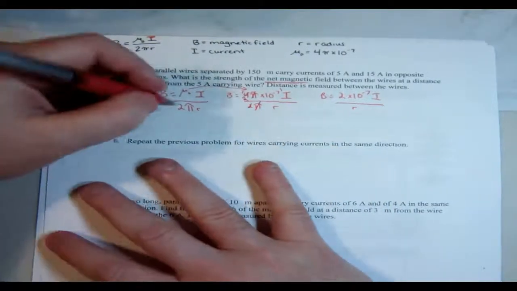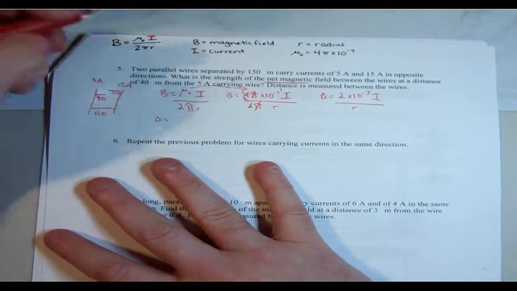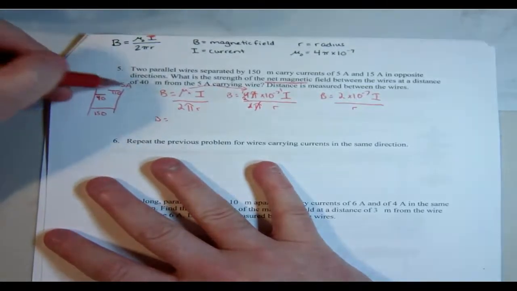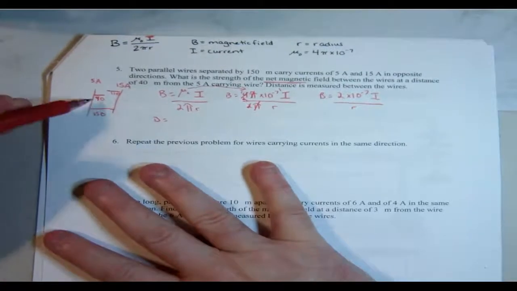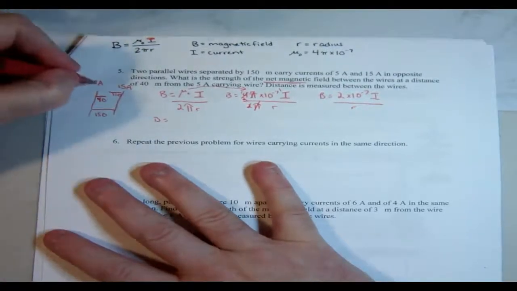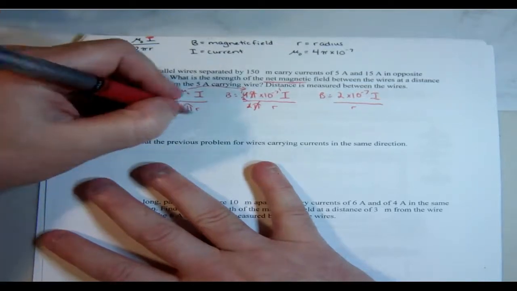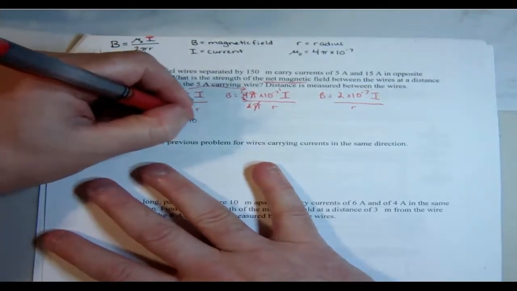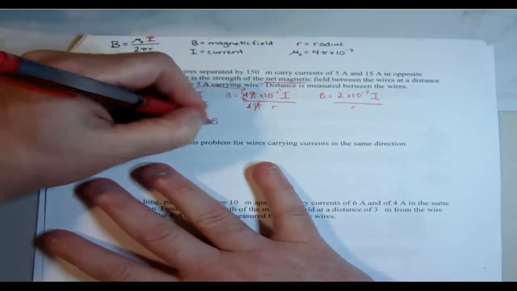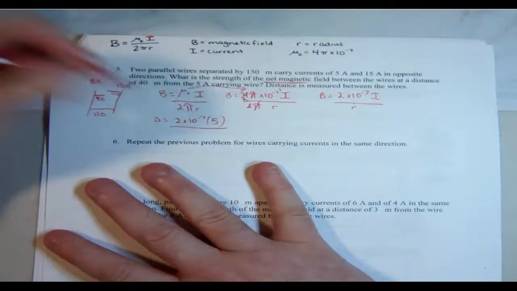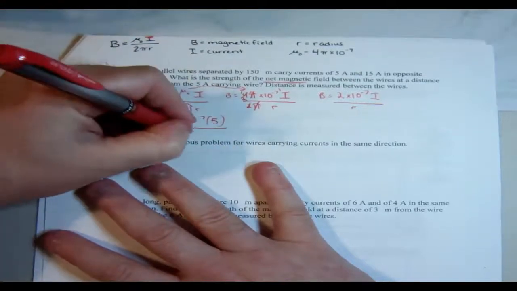So we have our field equals. We're going to have to do this twice because there's 2 amps, and there's 2 radiuses, depending on which side we do. So let's go ahead and do our left side first. So that's 5 amps and then 40 meters. So we have 2 times 10 to the minus 7. Since we're using the left side, we're going to do 5 in parentheses divided by our radius. Our left side radius is 40. Bam. So pretty straightforward with that one, right? And this is the easy part. The confusing part is a little bit later.